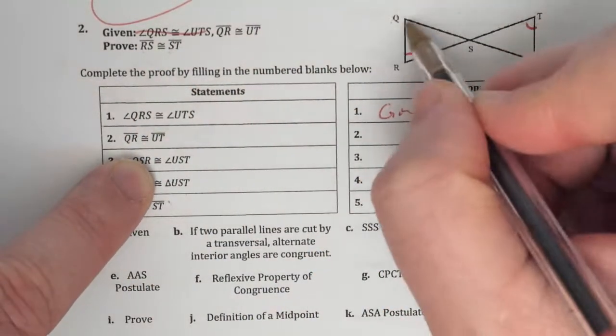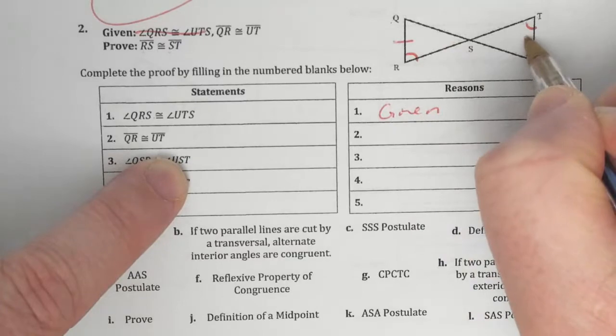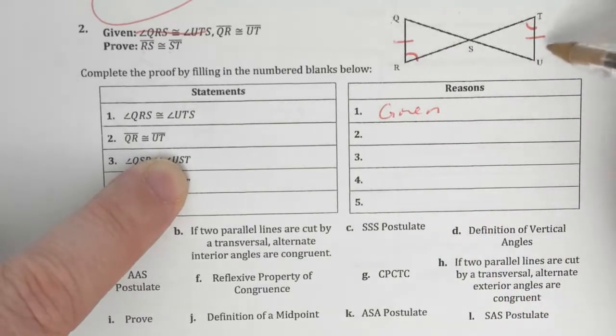Okay, why is QR, so QR, mark it, is equal to UT. Now, how did we know that? And notice I'm marking my picture. It's very important that you do it.